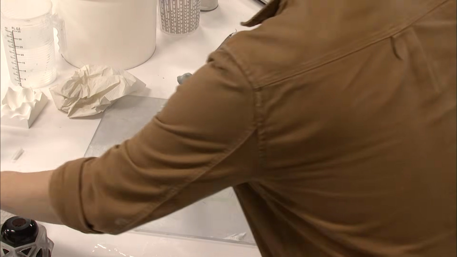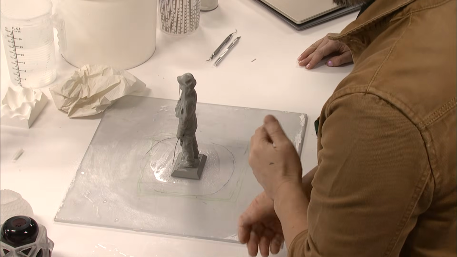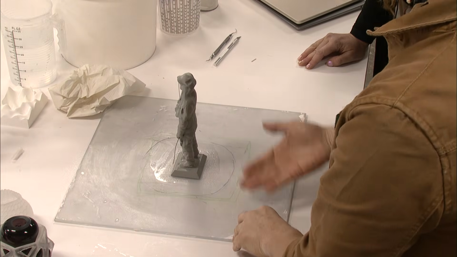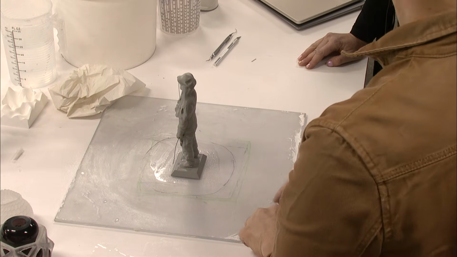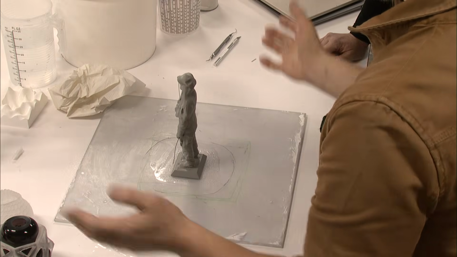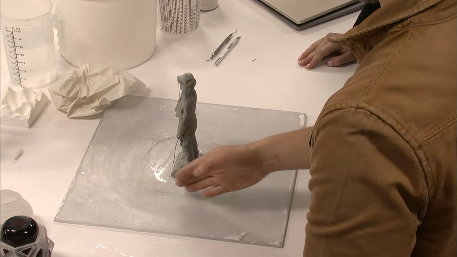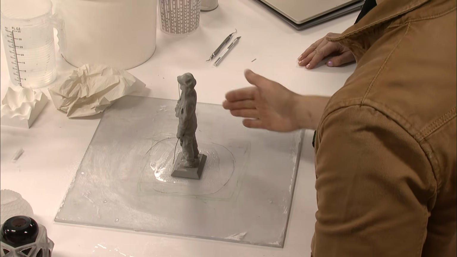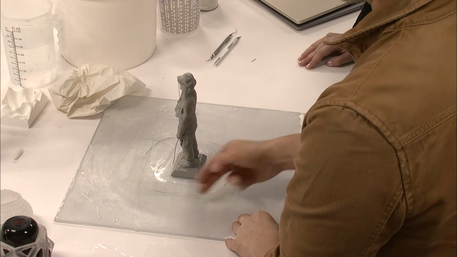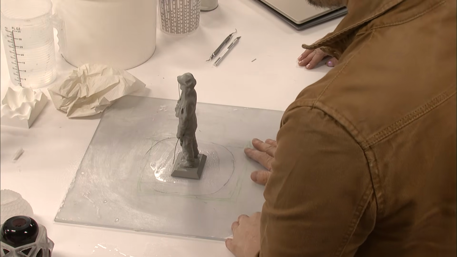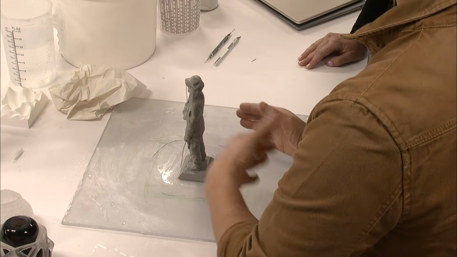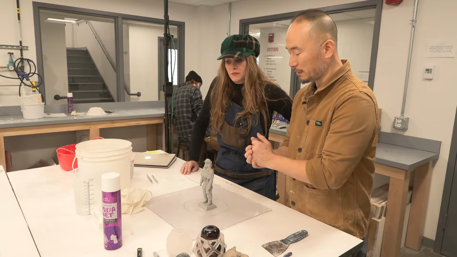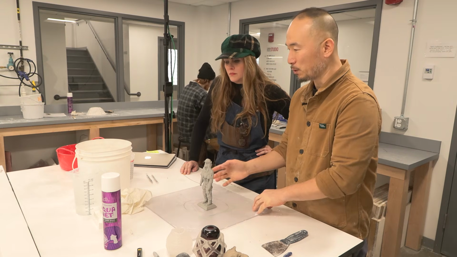Again, embarrassingly, my lines are not so beautiful, but it's a visual reference. It doesn't have to be beautiful or straight, as long as you see this reference line. So we are pretty much ready to start building this refractory mold.